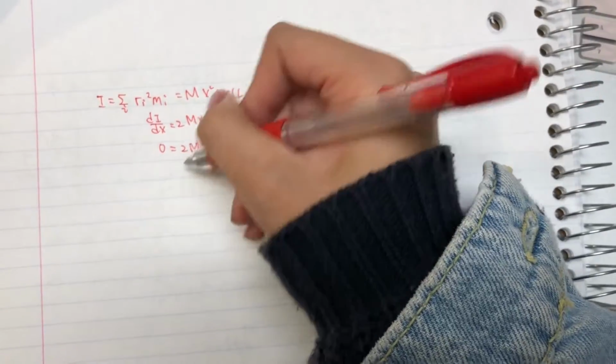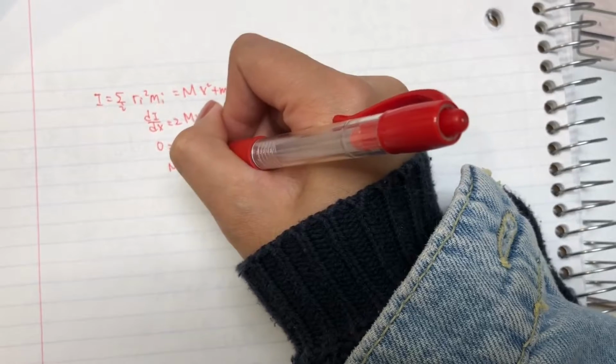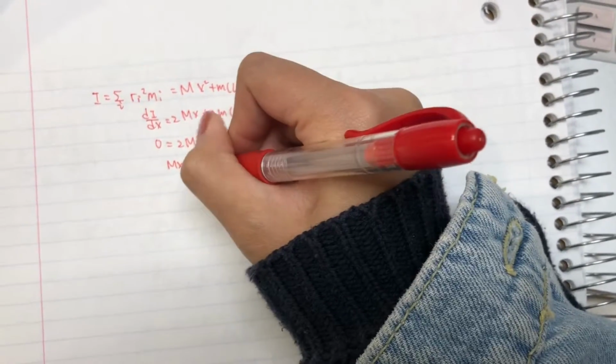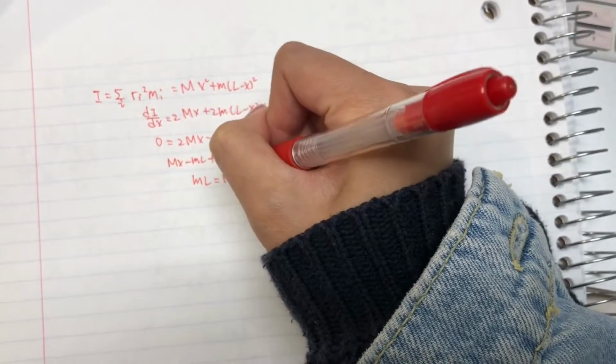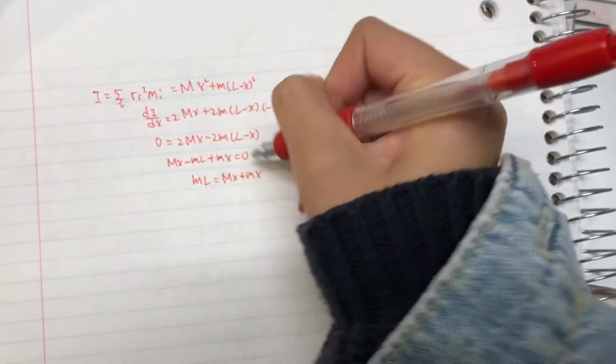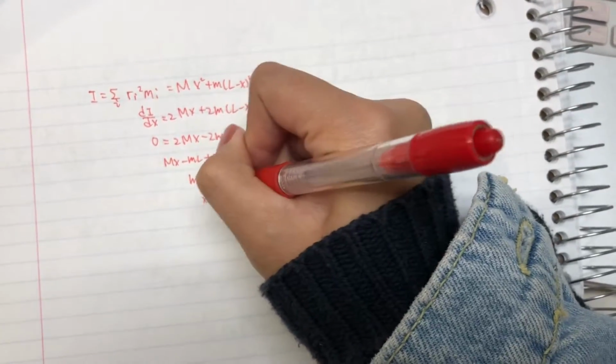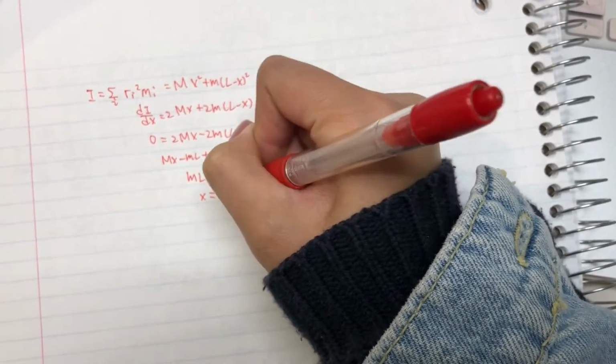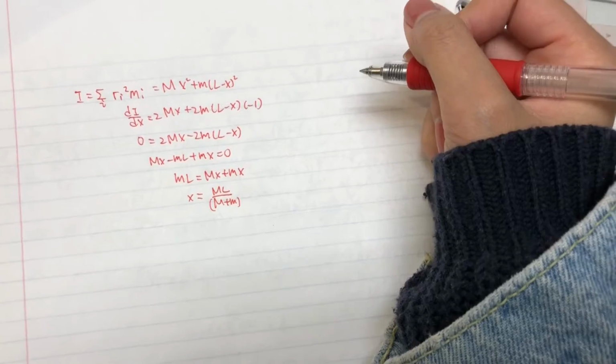And our purpose is to solve for x, the distance. And then we get x is equal to small m times L over big M plus small m.